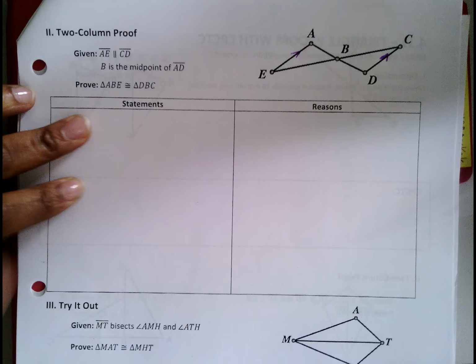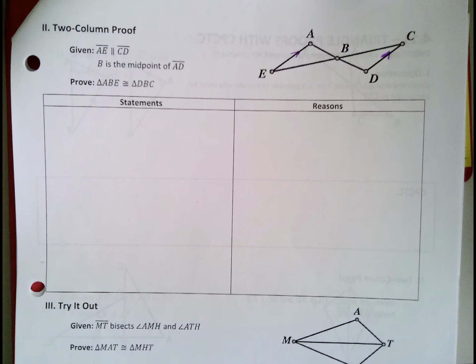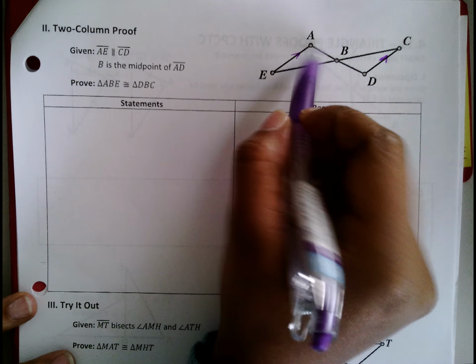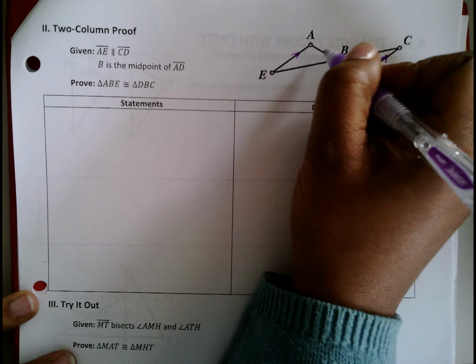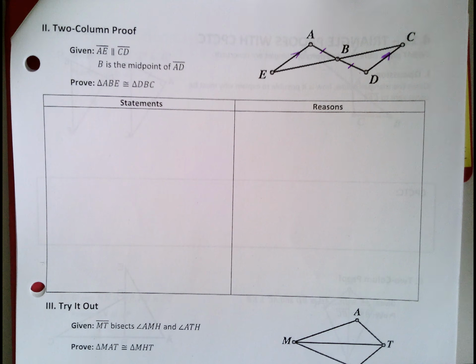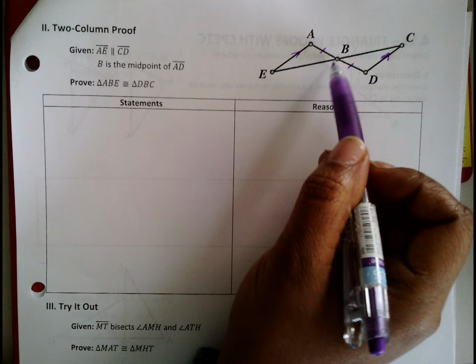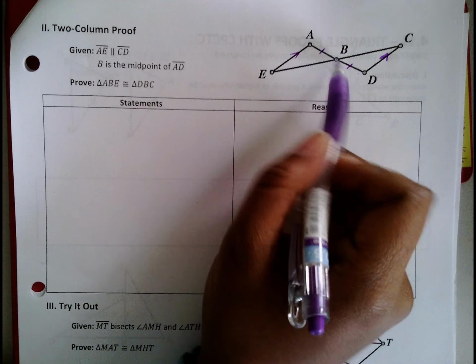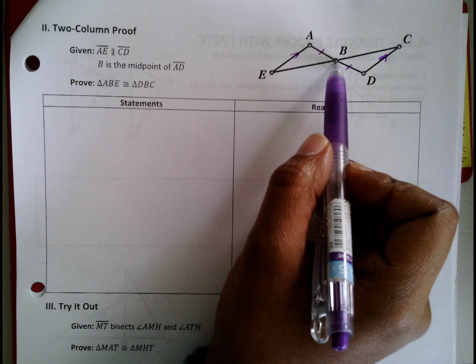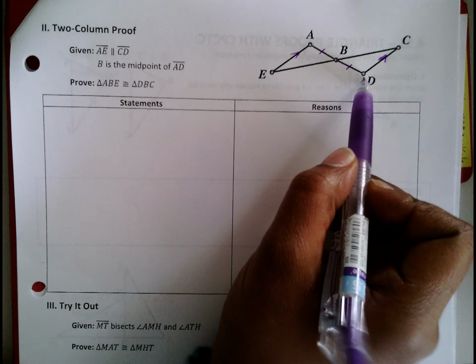And then B is the midpoint of segment AD. If this is the midpoint, that means this segment was bisected, which means these two sides are congruent. Because if that's the midpoint, it's halfway between the segment. If it's split in half, this half and that half make up the whole.